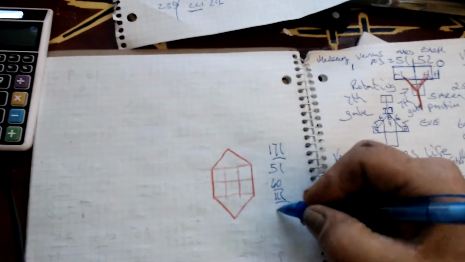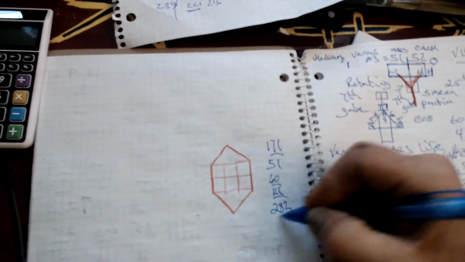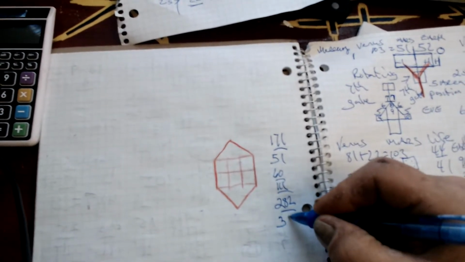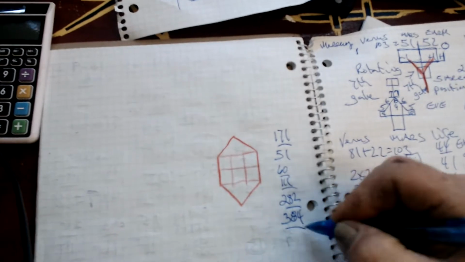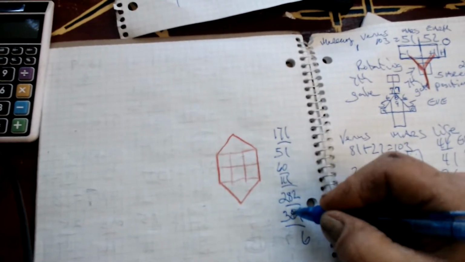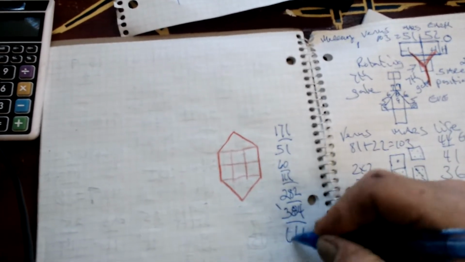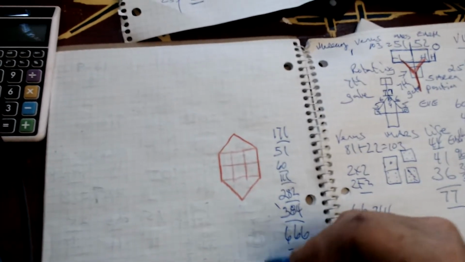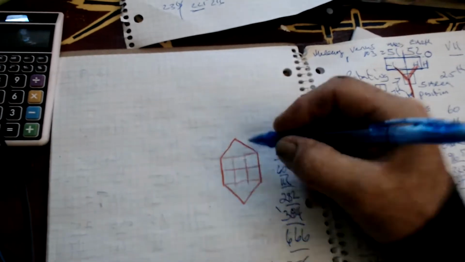171, plus 111 is 282, and then another 384. 2 and 4 is 6, 8 and 8 is 16, 6 and 1 is 6, 666. So it is 555 surrounding 111. This is the roulette wheel.